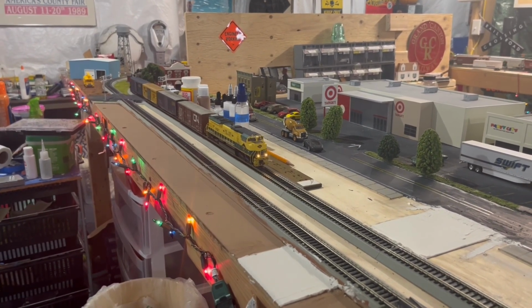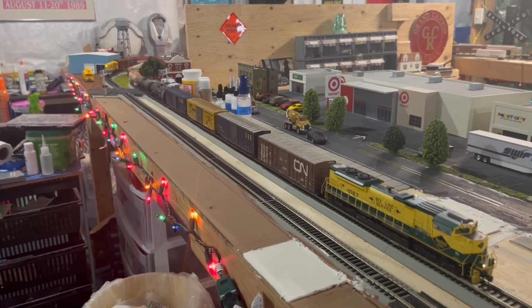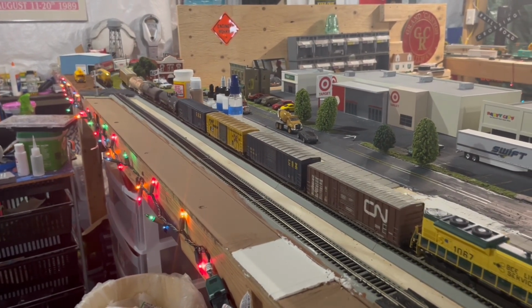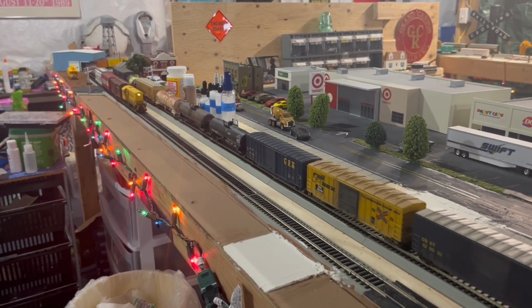Now there's many different ways that you can create roadways on an HO scale layout and any layout. However, this is the way that I do it. It may not work best for everybody, but this is the best way I found to do it. So without further ado, let's get started.